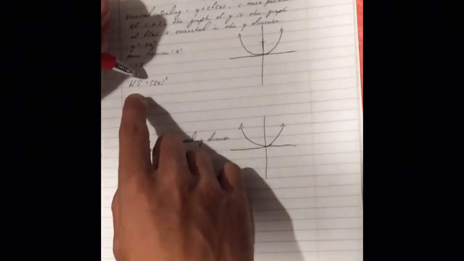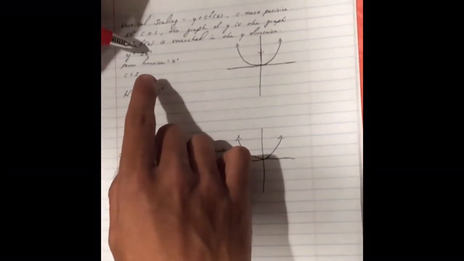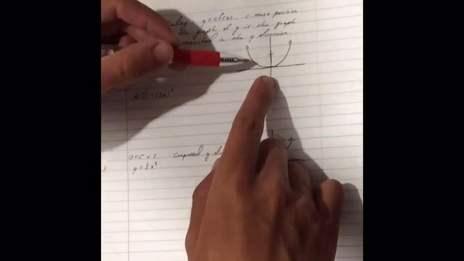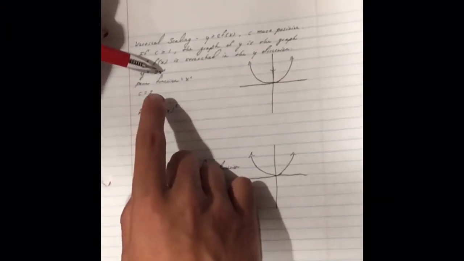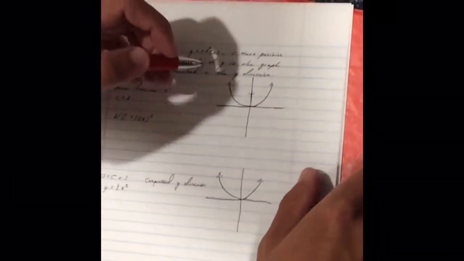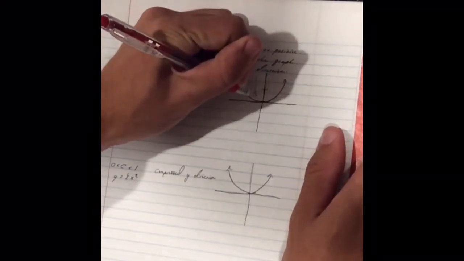For horizontal scaling, you multiply the 2 times the x, then you square the whole thing. So if I take the function x squared, as it is here, and multiply 2 times x squared, then it would be stretched in the y direction, which would mean that it's going to pull along these lines. It's going to become bigger that way. So the end product will look like this.